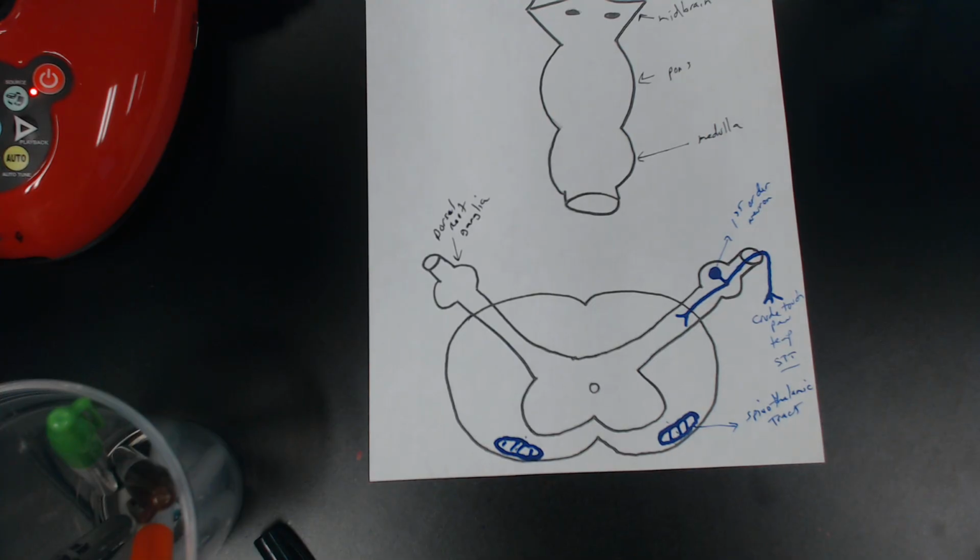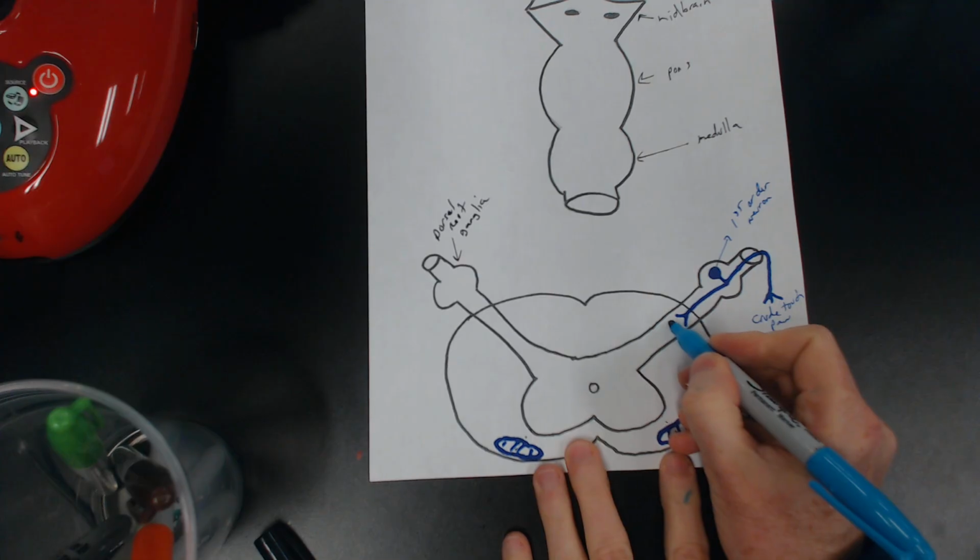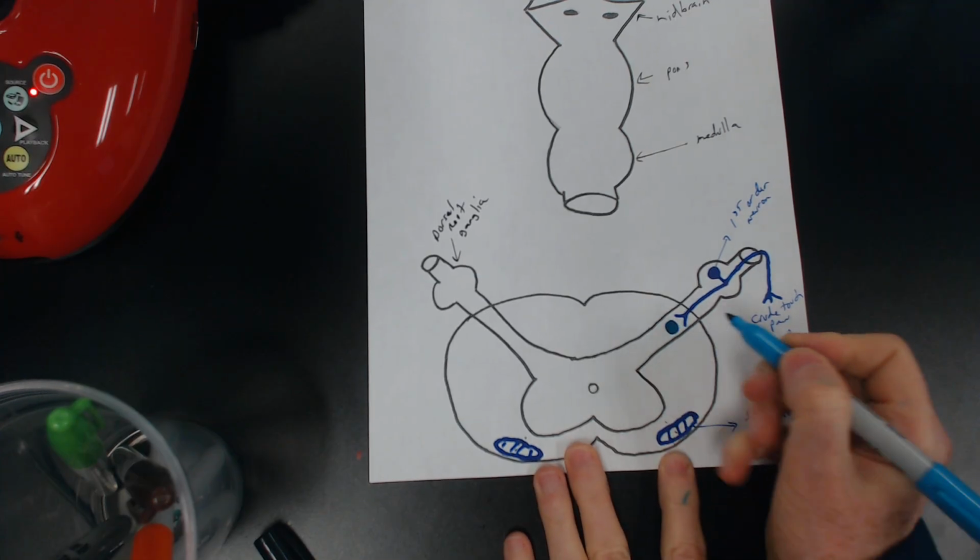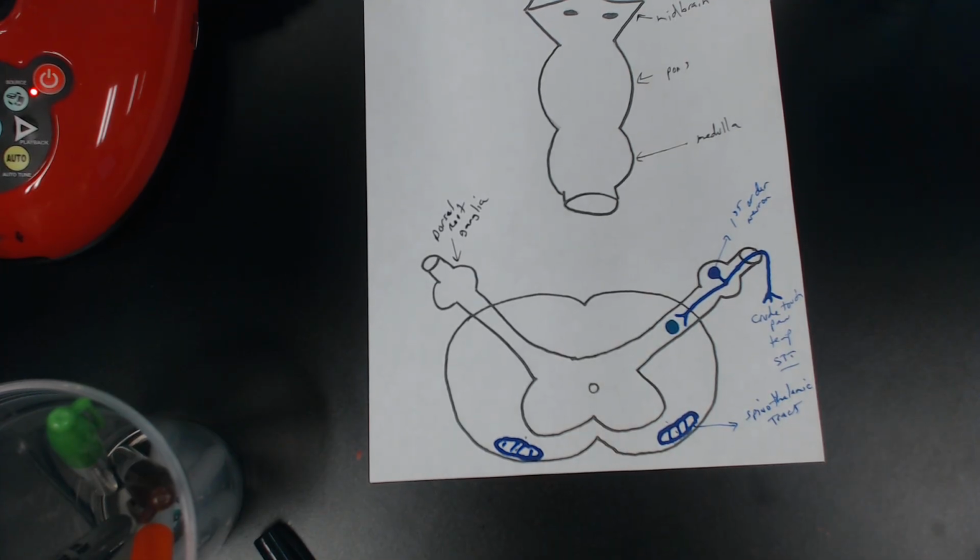I'm going to differentiate this with a little color. You need to know that the second order neuron resides here in the dorsal gray horn. I'll make it a little bit different blue color. This is going to be your second order neuron.